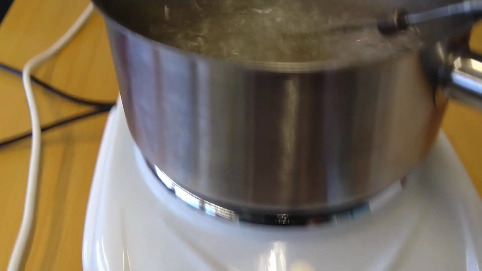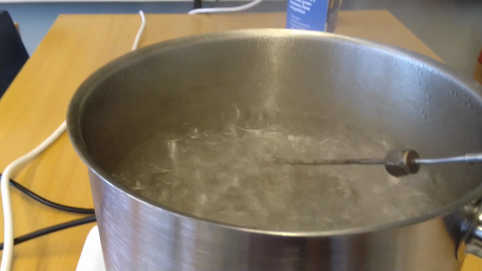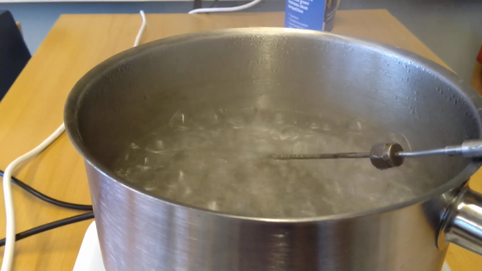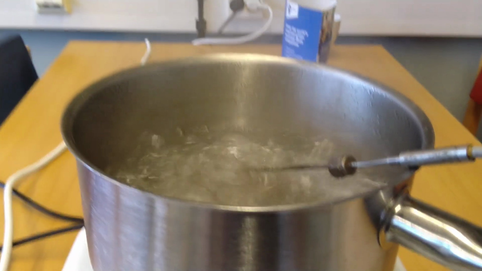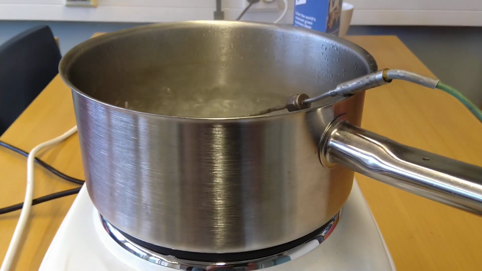And if you take a look at the surface, it's very heavily boiling, so there's lots of steam and bubbles coming. And so, okay, this was the demonstration, and we will also talk this over in the lecture.